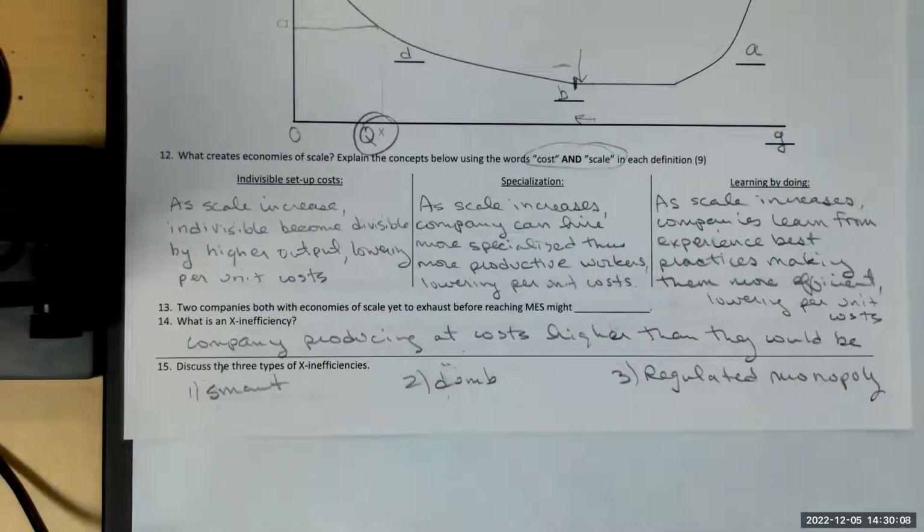So tech being the smart answer or the smart example.